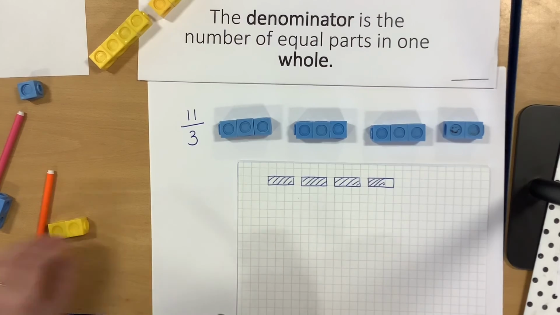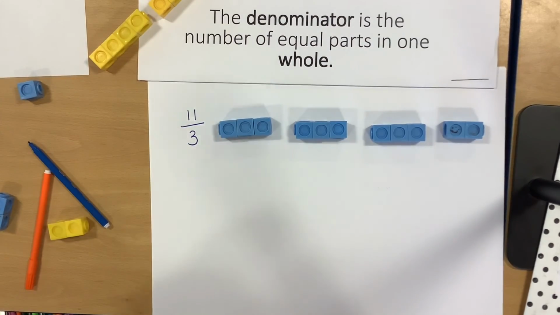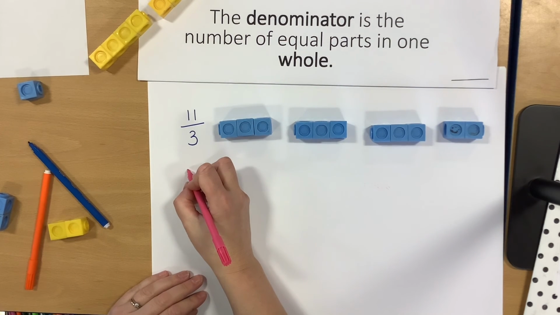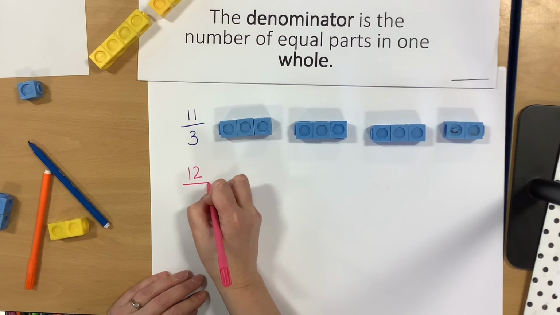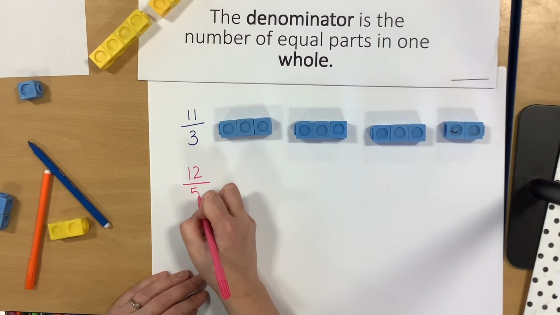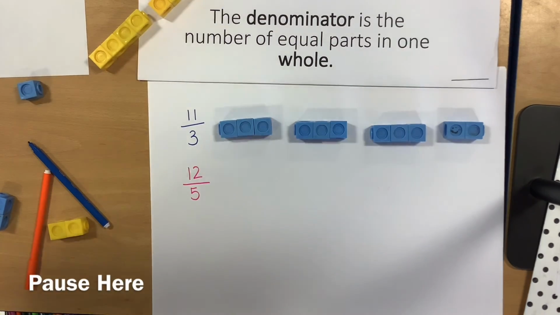Okay, next one then. Your next challenge is, can you make me a representation of 12/5, please? Pause the video, have a go, and then restart to see if you were right.